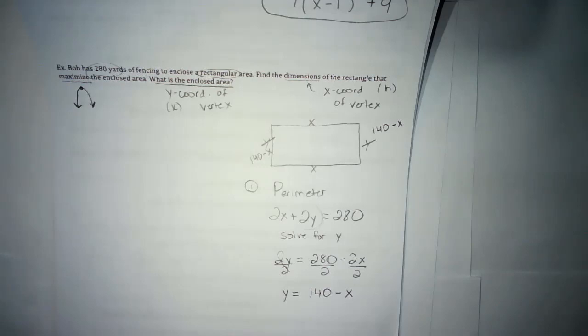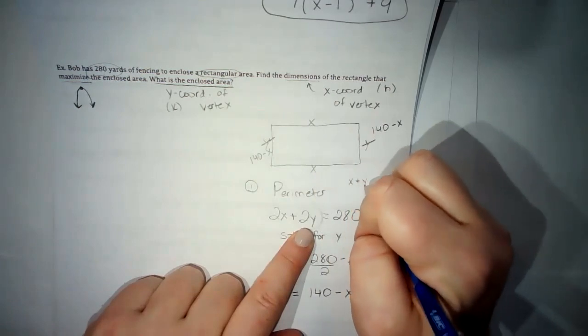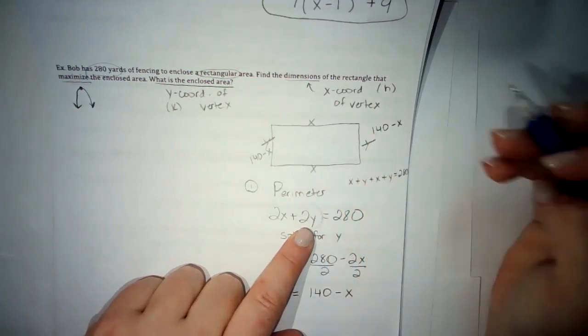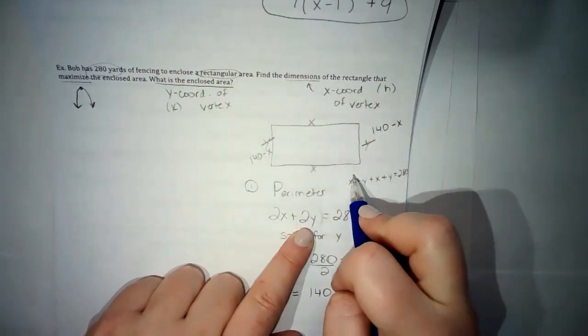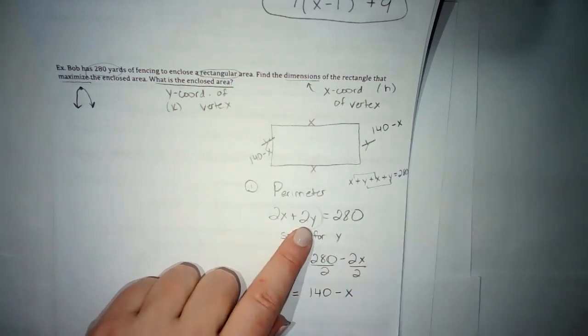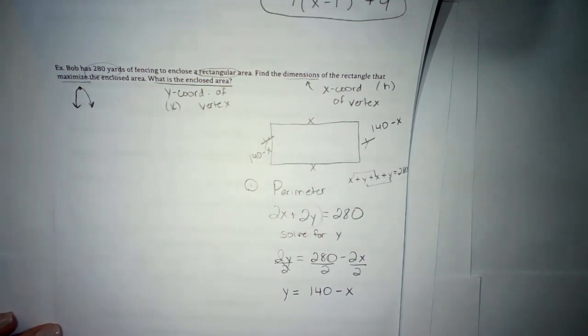Go ahead. Oh, sure. Okay, you could have written out X plus Y plus X plus Y equals your perimeter. And then I had 2X plus 2Y equals 280. I just skipped a step. I just found the perimeter. Yeah, that's a good question. Okay. All right, so now we're exactly where we started with Farmer Ed.